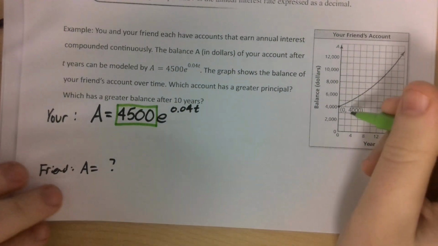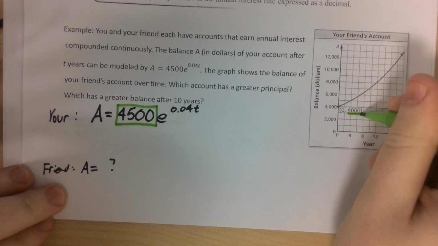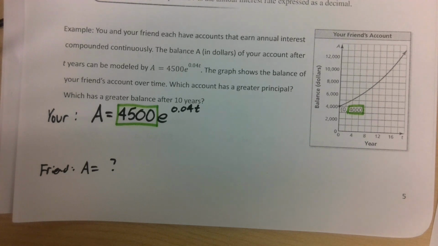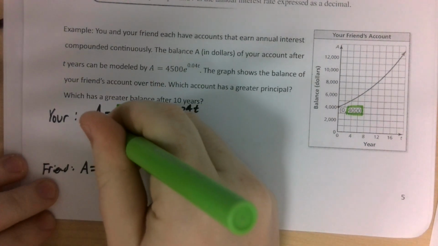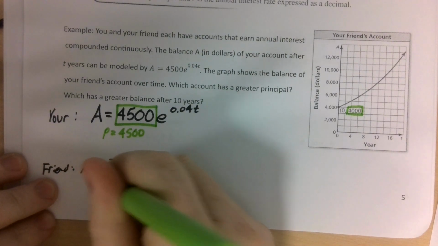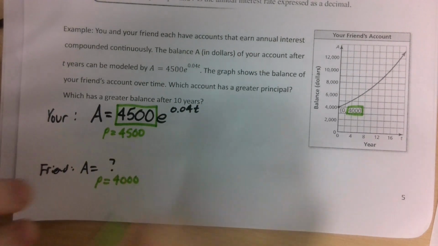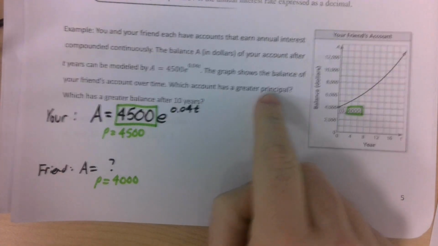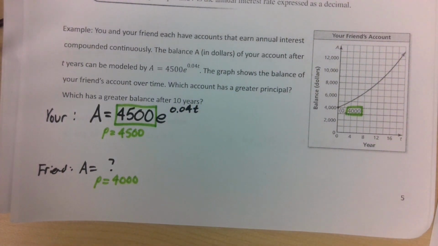Remember, the principal is how much you start with in year 0. Their principal is 4,000. So our P is 4,500. We put more into the bank for this investment than they did. We have the greater principal because we have the greater starting amount.